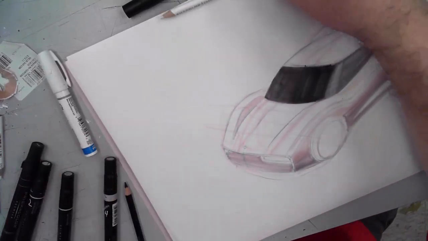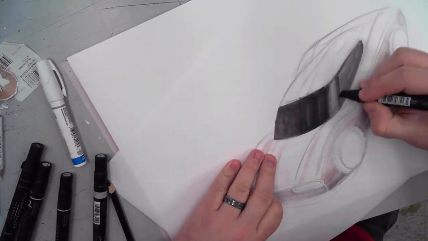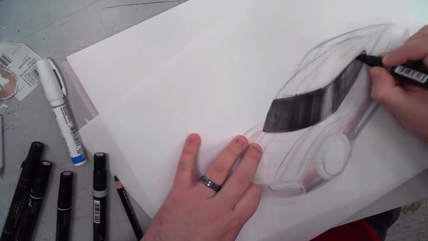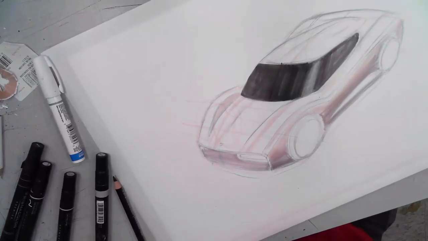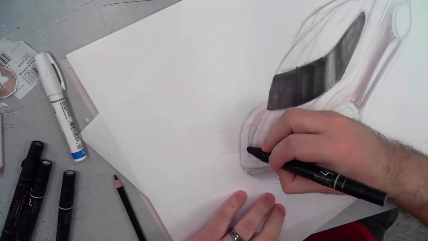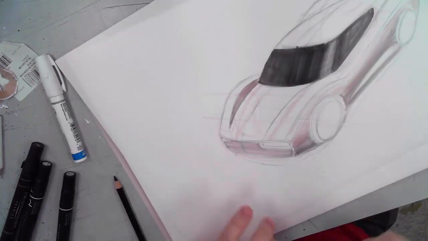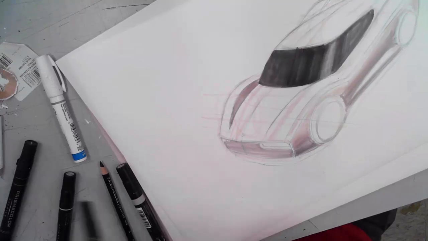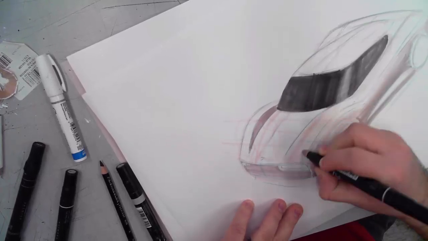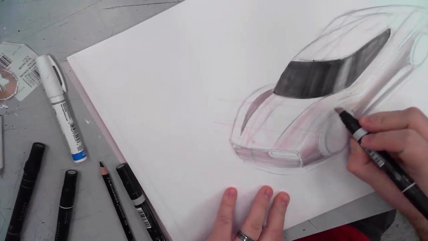Now I may need a little bit of more darkness on this side. Right, and so on. If I needed to add this, I can maybe darken some of this. So my brightest point is the point of my highlight.